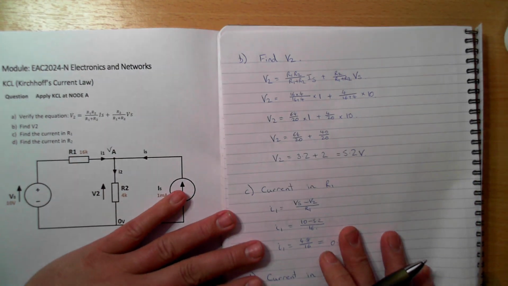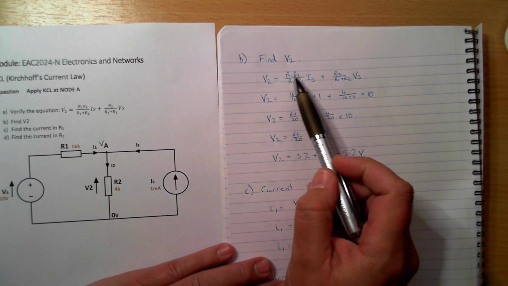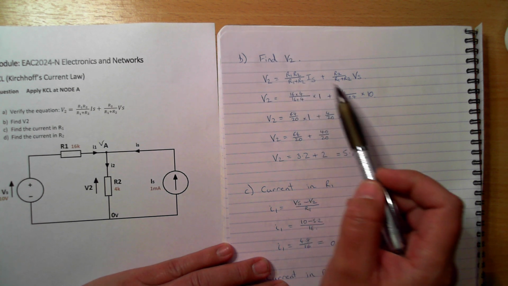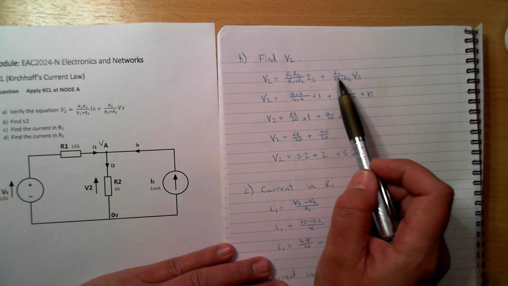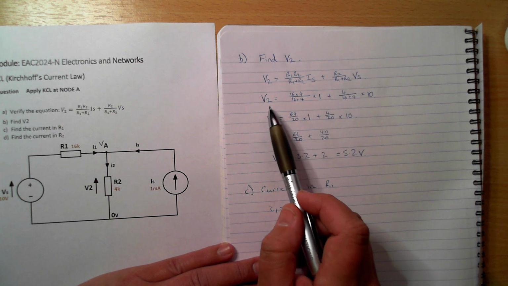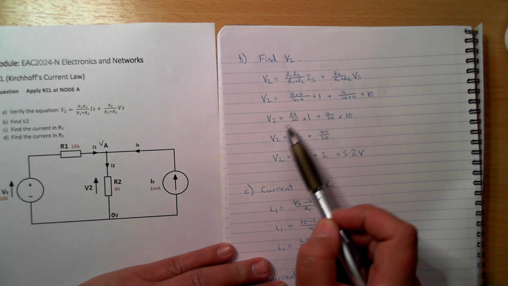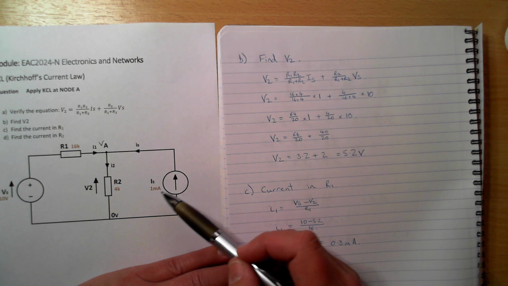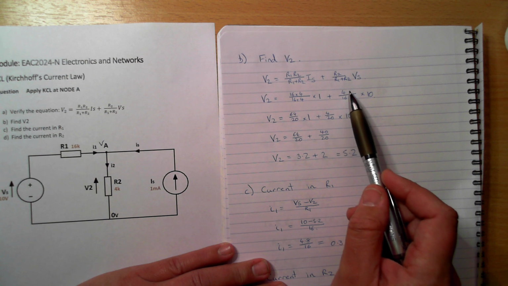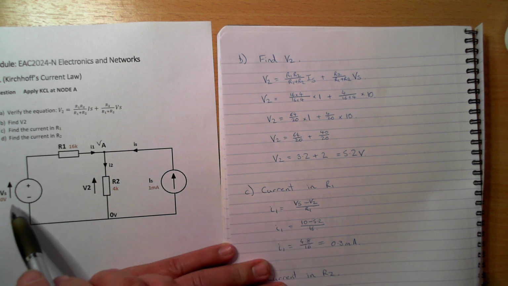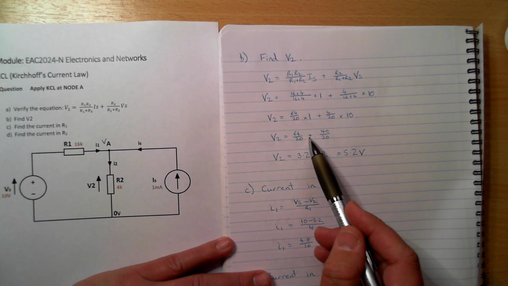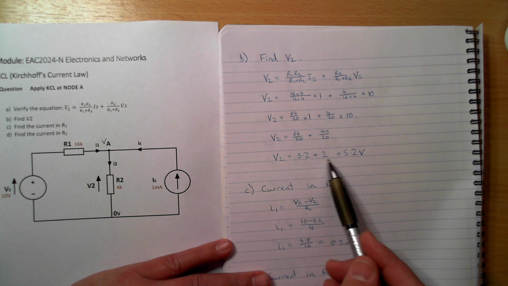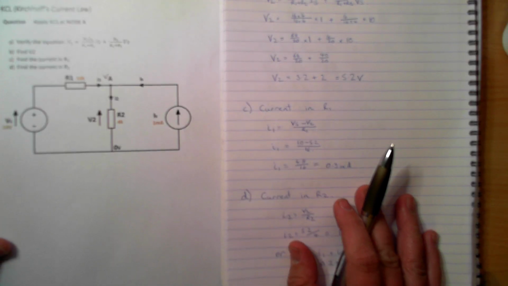So V2 is equal to the equation here, R1 R2 over R1 plus R2 IS, plus R2 divided by R1 plus R2 times VS. So our V2 is going to be 16 times 4 over 16 plus 4 times 1, which is IS, that's our 1 milliamp, plus 4 over 20, which is going to be our 4 over 16 plus 4, times 10, which is our VS. And then we can say that that's 64 over 20 plus 40 over 20, which equals 3.2 plus 2, which equals 5.2 volts. So V2 is 5.2 volts.